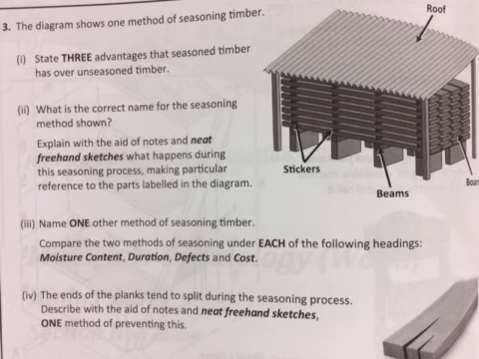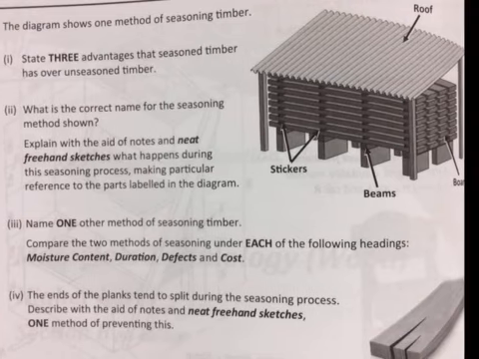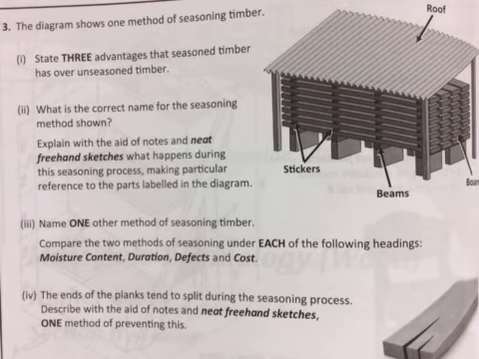Part 2 then. What is the correct name for the seasoning method shown? Explain with the aid of notes and neat freehand sketches what happens during the seasoning process. Make particular reference to the parts labelled in the diagram. Alright, so there's a couple of parts labelled in the diagram there. You have stickers, beams, roof and board. Alright, so in bold it says neat freehand sketch. Right, so you're going to have to do some form of a sketch for this.